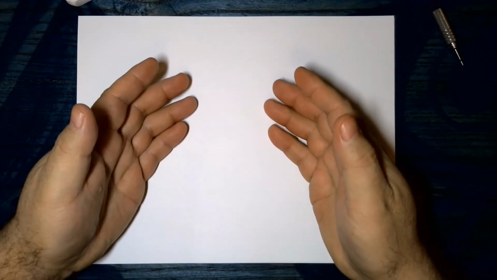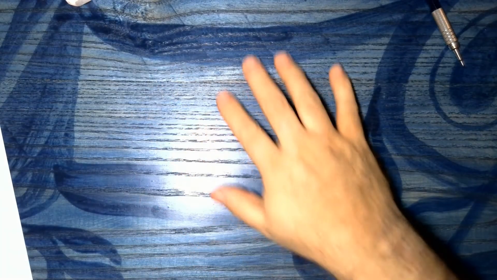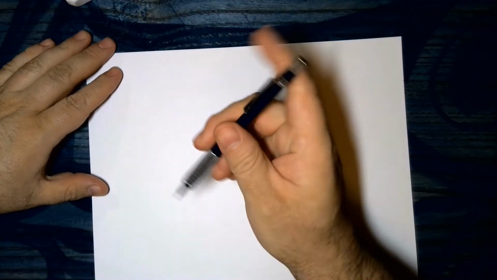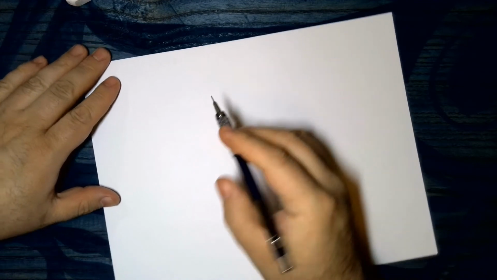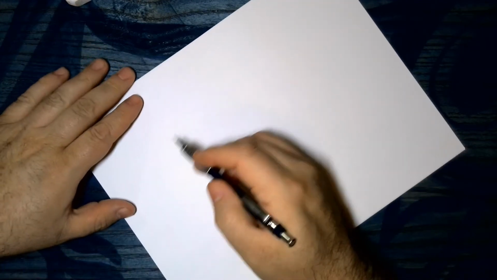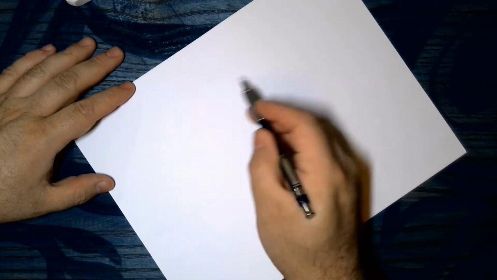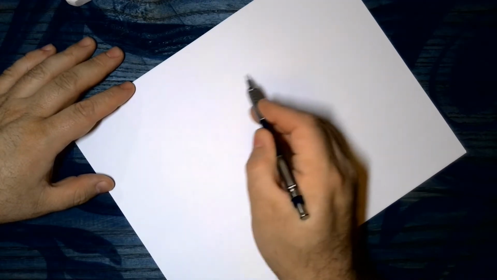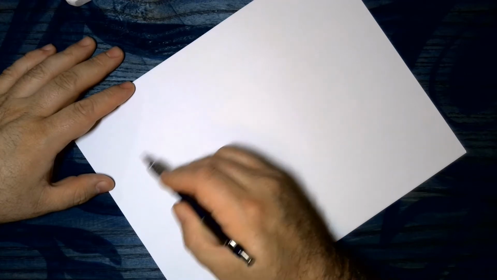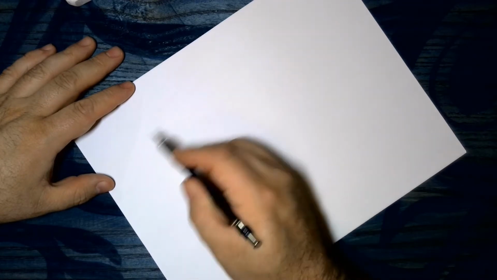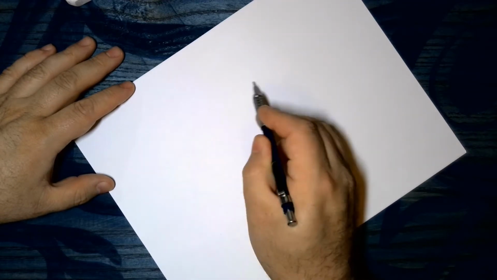So, to get started, preferably we're going to draw on some paper because it's not okay to draw on the table. And we're going to take our pencil and we're going to start with some guidelines. We're going to do a top and bottom guideline. And I like to start by just moving my wrist to just get kind of an arc shape.